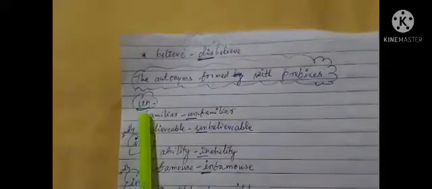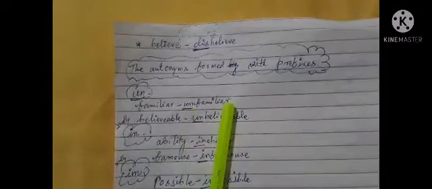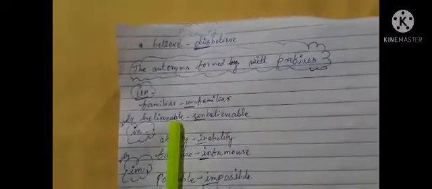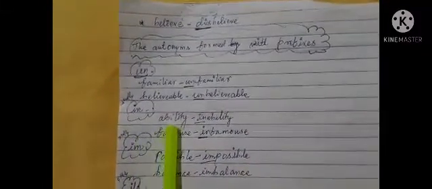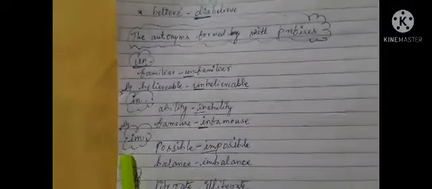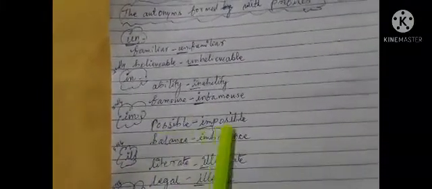The first is un, like familiar, unfamiliar, believable, unbelievable. Secondly, in. For examples, ability, inability, famous, infamous. Thirdly, prefixing im. For example, possible, impossible, balance, imbalance.